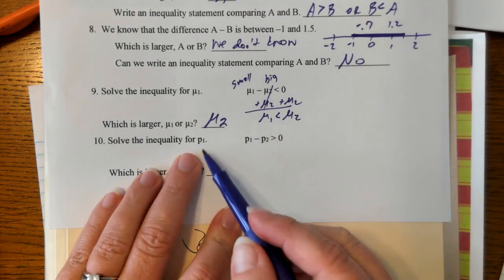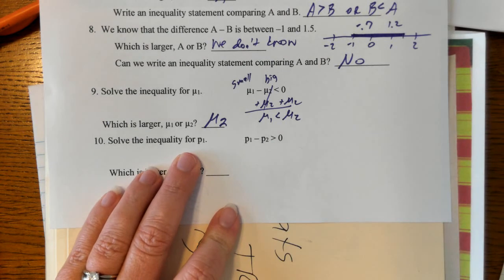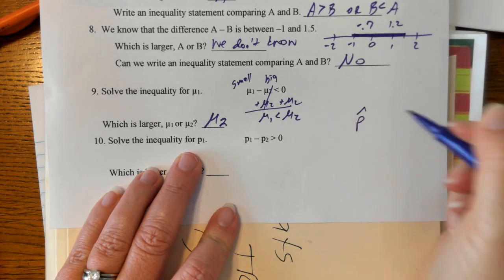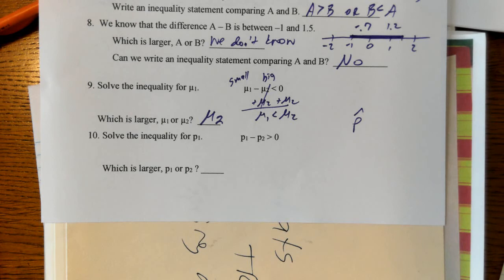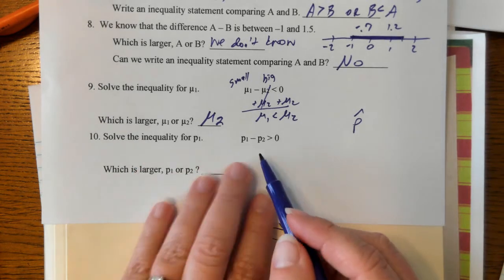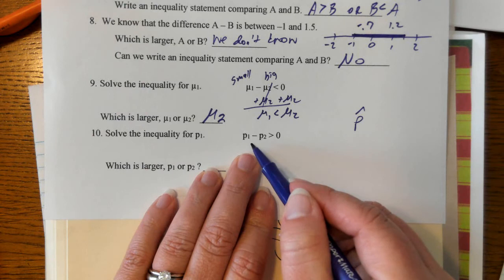And then the last one, solve for P1. Remember, P is our symbol that we use for proportion, probability. When we use regular P, we're talking about a population. When we use P hat, we would be talking about a sample. So these must be two population proportions. 40% of all people like chocolate chip cookies. 70% of all people are fans of the Dallas Cowboys, whatever the case may be. So they want us to solve for P1. They want us to get this P1 by itself.